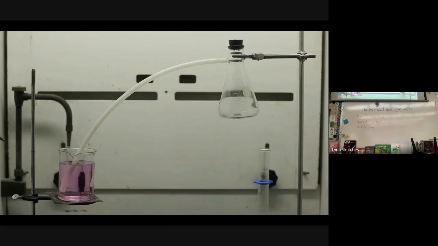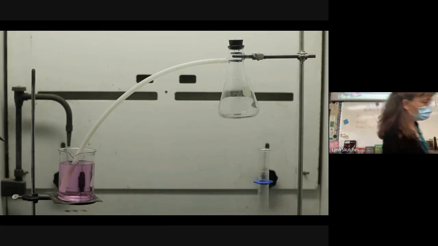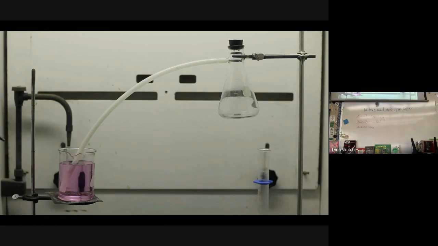In this setup, you see that on the right-hand side, we have some copper in the Erlenmeyer flask, and this will mimic Remsen's experiment. We'll also modify it by looking further into the reaction, and on the left-hand side, you can see that we have a beaker with a pink-colored solution, and it contains base, sodium hydroxide, and phenolphthalein. I'm now going to add the nitric acid.